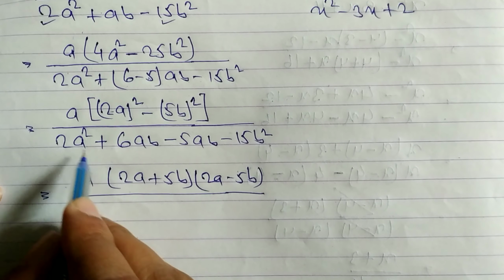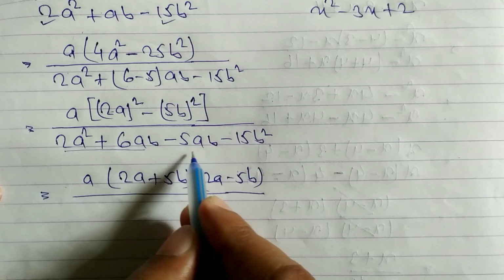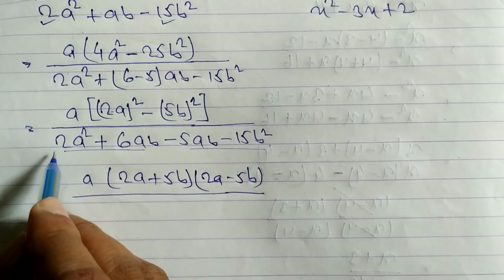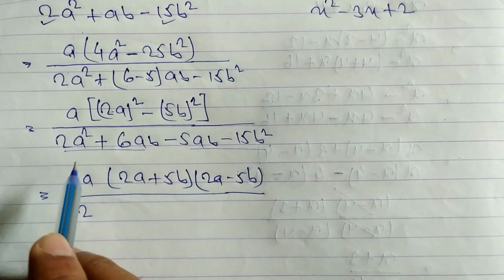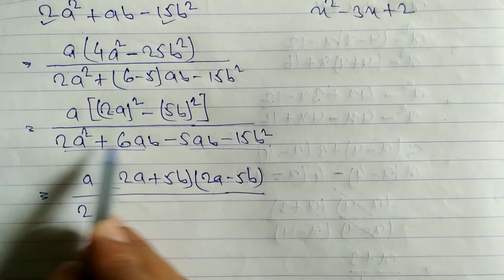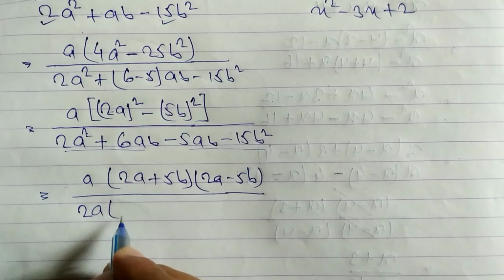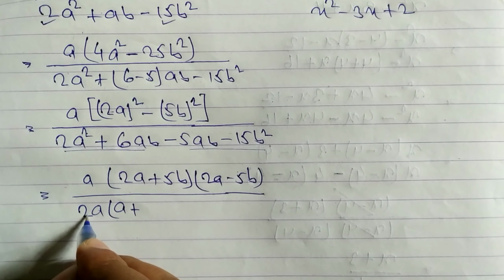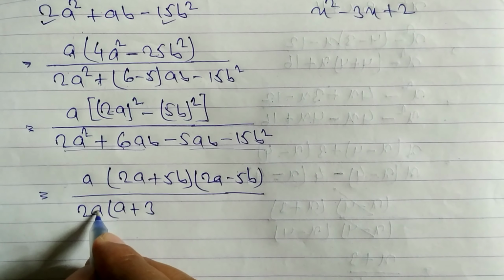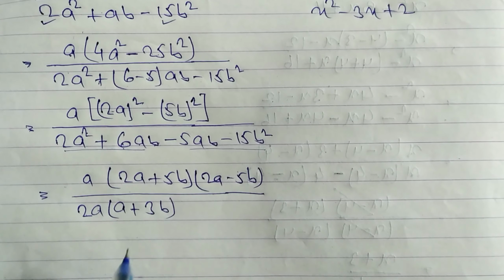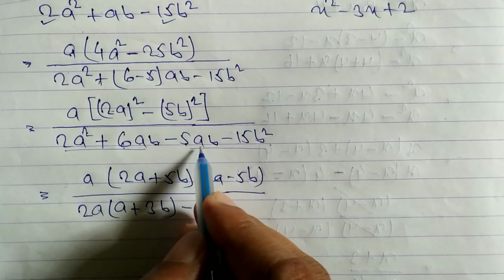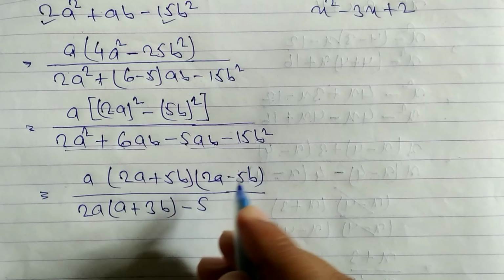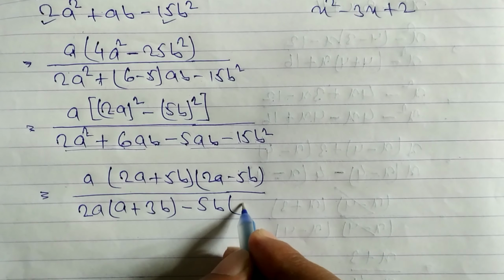Similarly in the denominator we have to take common. From the first two terms we have to take common, and from the last two terms we have to take common. 2 and 6, in which table will both come? Definitely 2, so we can take 2 common, and a square and ab, so we can take a common. And what is remaining here? A plus, 2 3s are 6, a already common here, so b, so we write b. Here minus, so minus 5, and 15, we can take 5 common. Here is ab and b square, so we can take b common, remaining a.